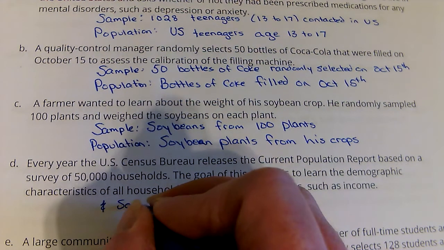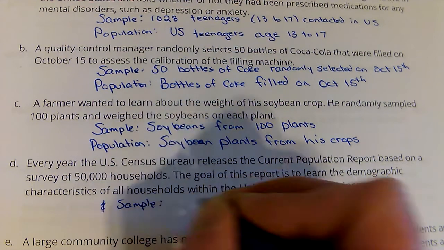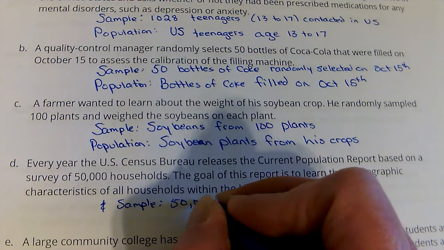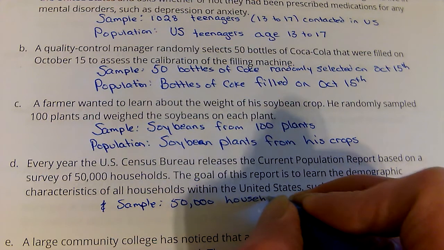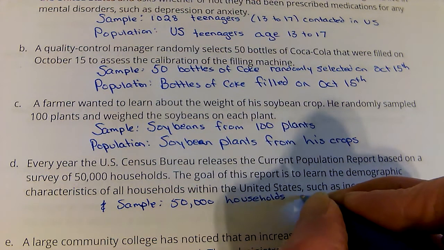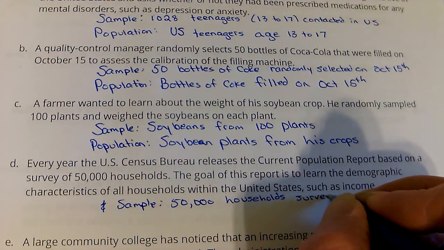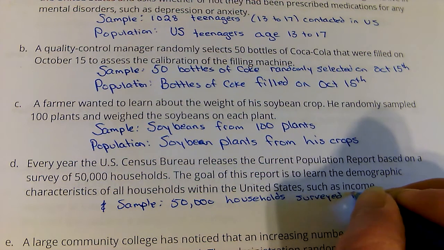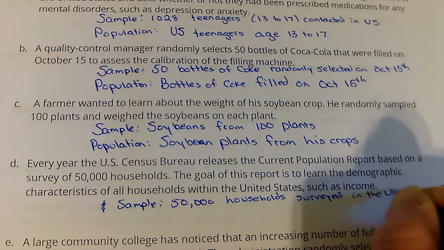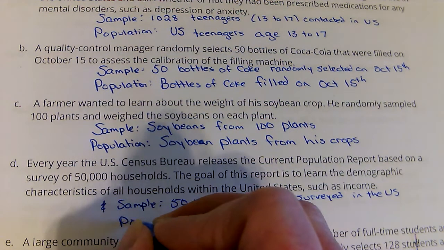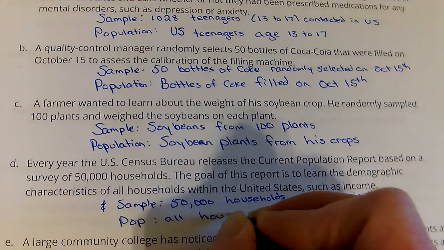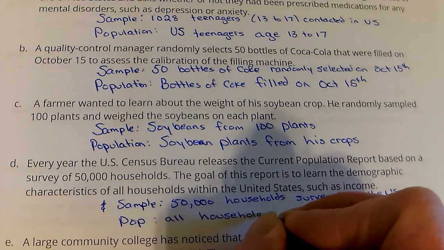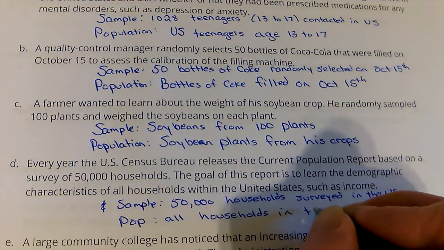The sample is the 50,000 households surveyed in the U.S., and the population are all households in the U.S.